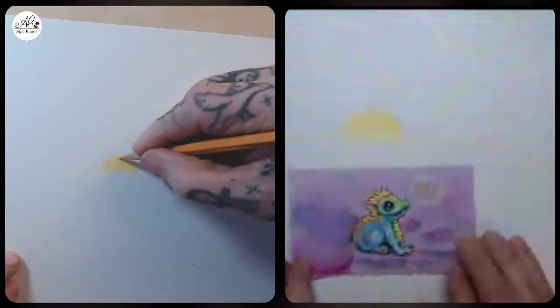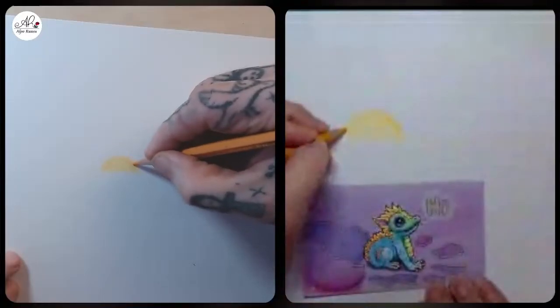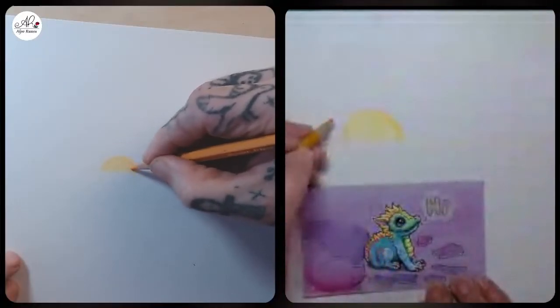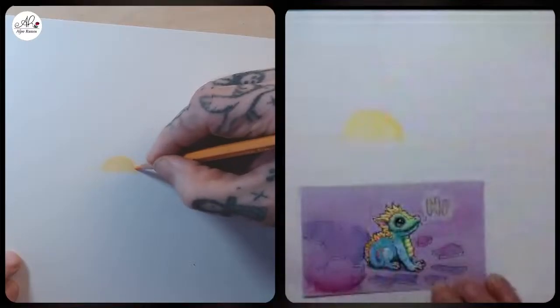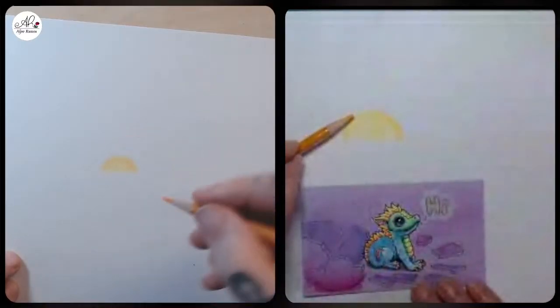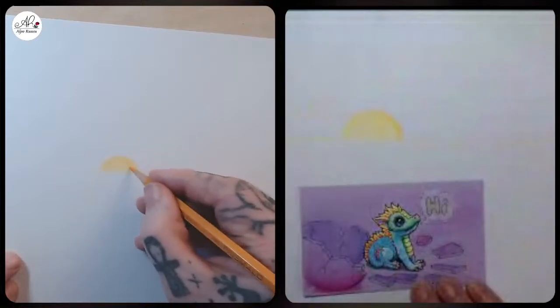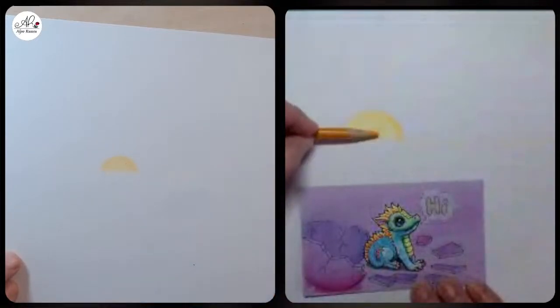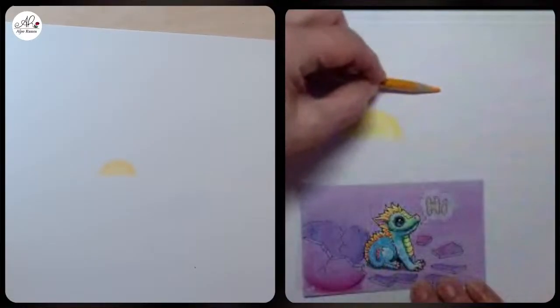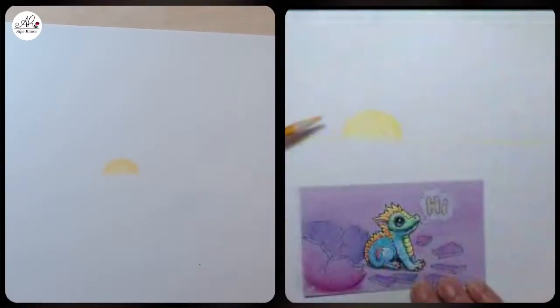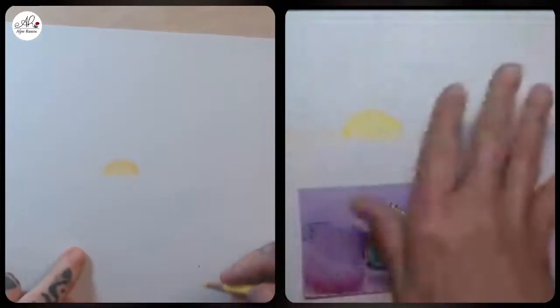There we go. We'll just leave you here for focus. Okay. Now you can take the side of your pencil and remember our radial movement. Don't make too many. This is just like a setup, okay? Just a little bit to set us up.